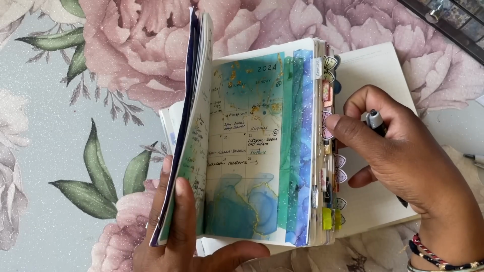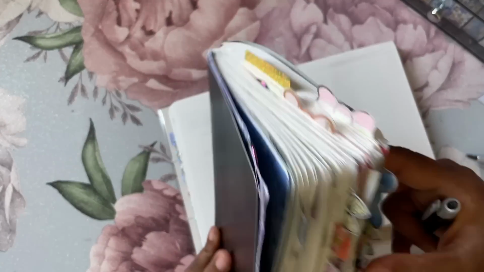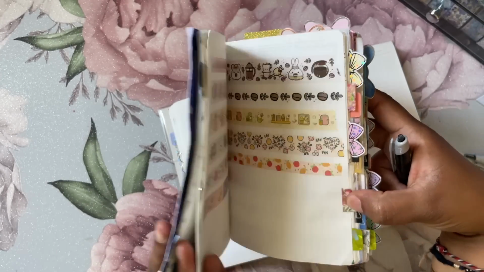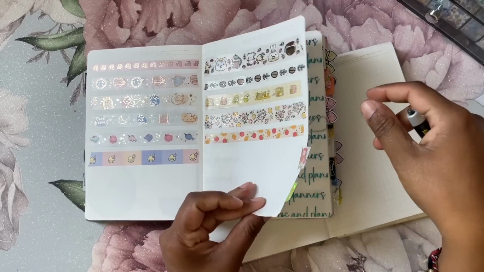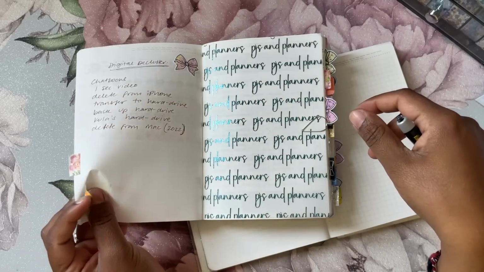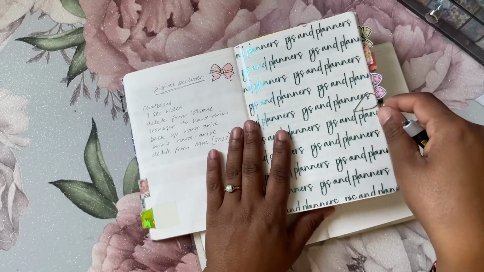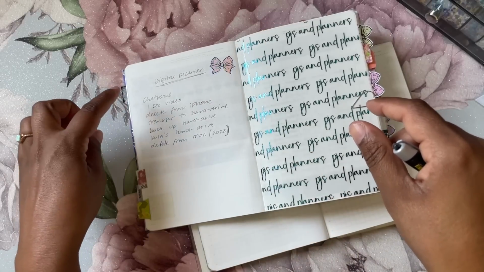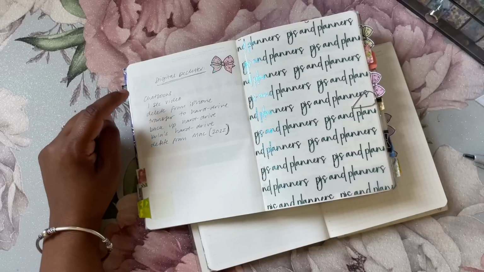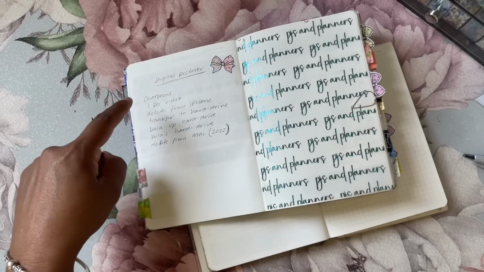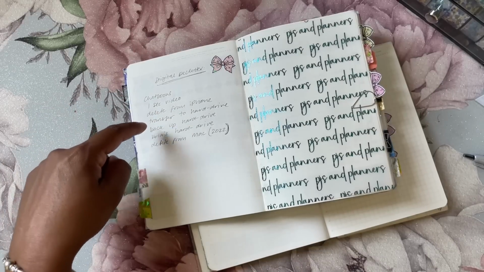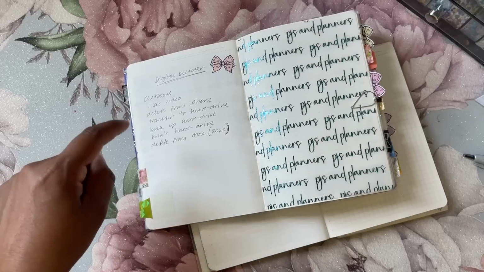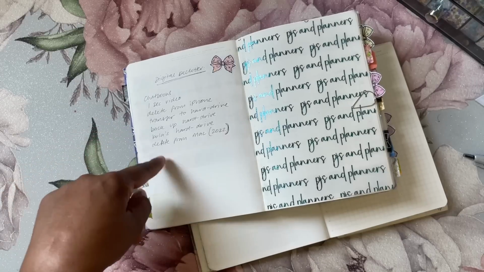So let's just go straight to the first tab. You can see here, this is just a tab tape. This is my first tab here, which is a digital declutter page. It says making sure I've uploaded pictures to Chatbooks, uploaded videos to 1 Second Everyday, deleted them from my iPhone, transferred to hard drive, backed up hard drive, my husband's hard drive, and then deleted them from my Mac.